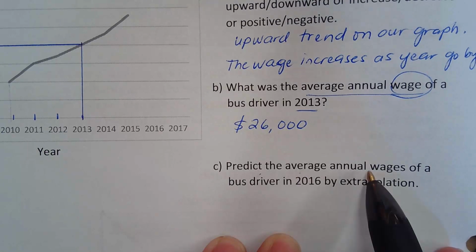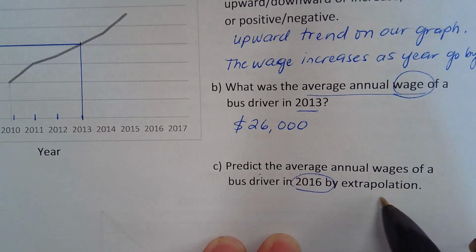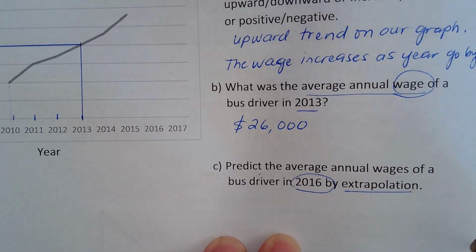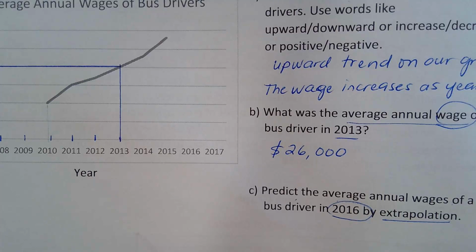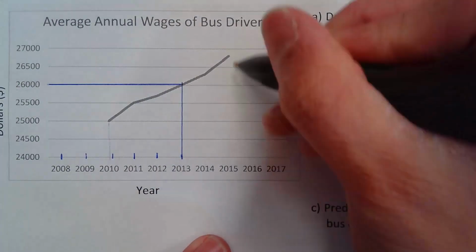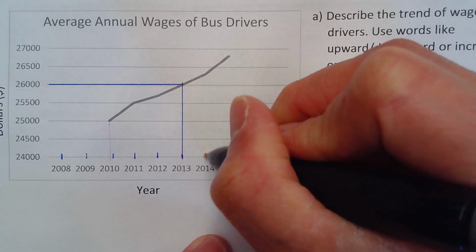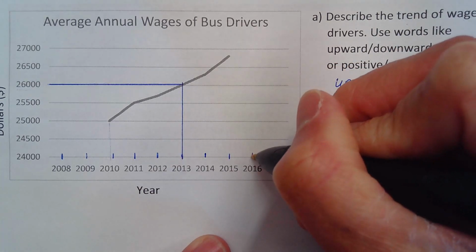Let's take a look at letter C. Predict the average annual wages of bus driver in 2016 by extrapolation. The word extrapolation, why do you think it's called extrapolation? Just, we don't have data around that time, right? 2014, 2015, 2016.